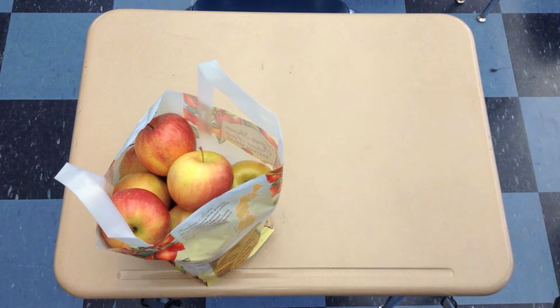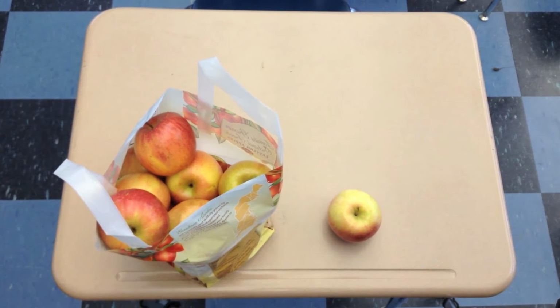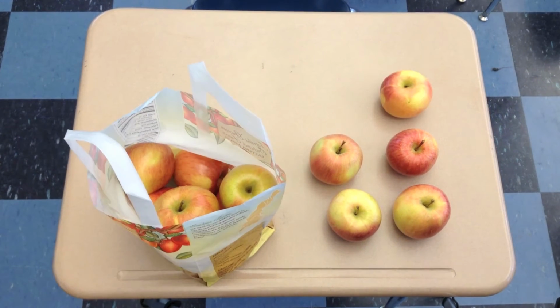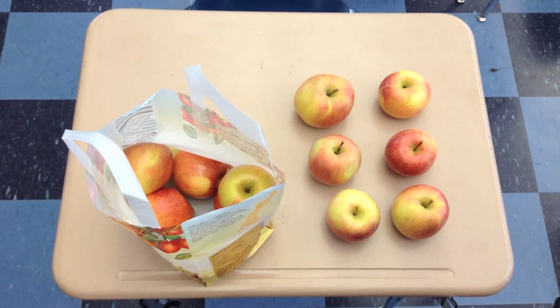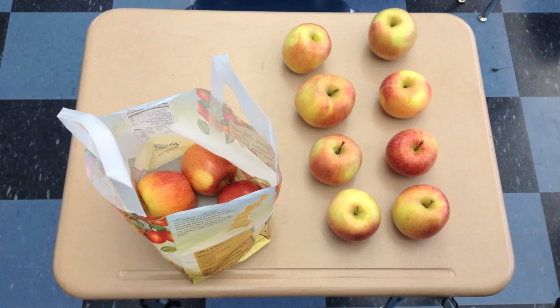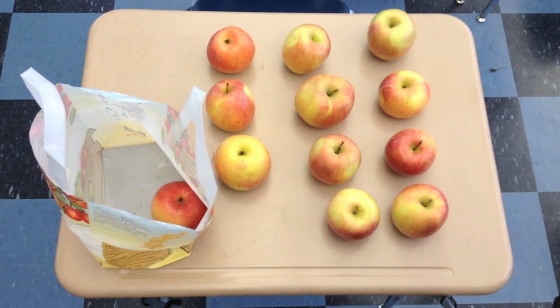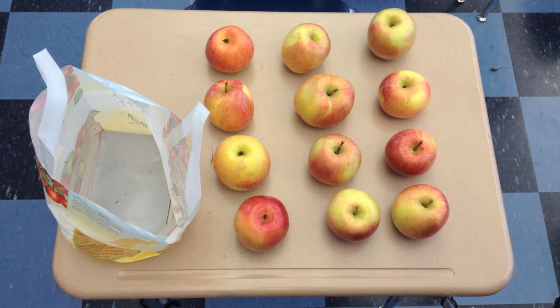In order to solve, we need to know how many apples are in the bag. 1, 2, 3, 4, 5, 6, 7, 8, 9, 10, 11, 12. In this bag, there are 12 apples.